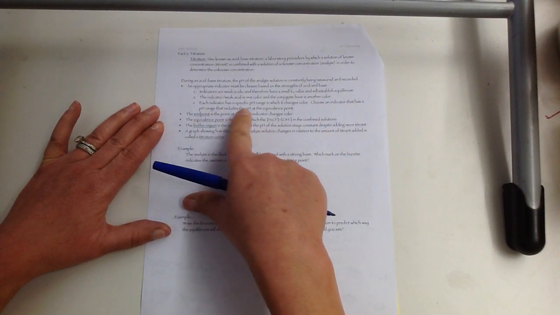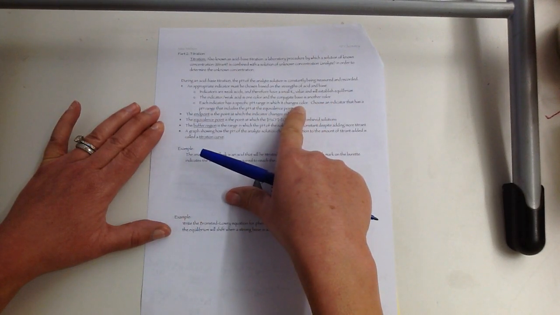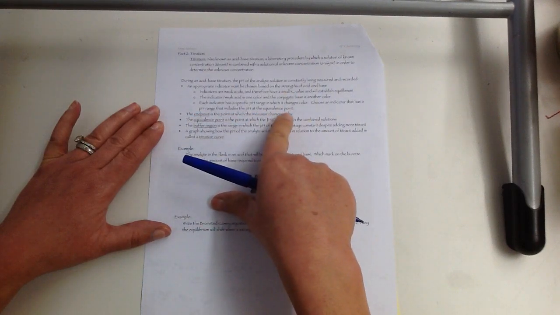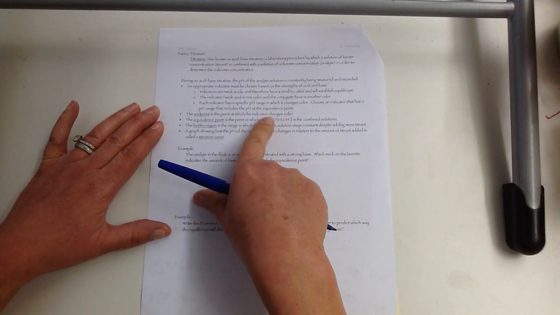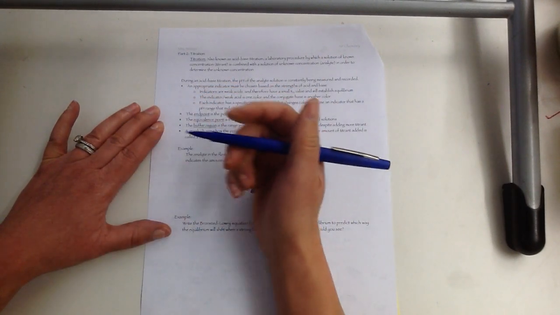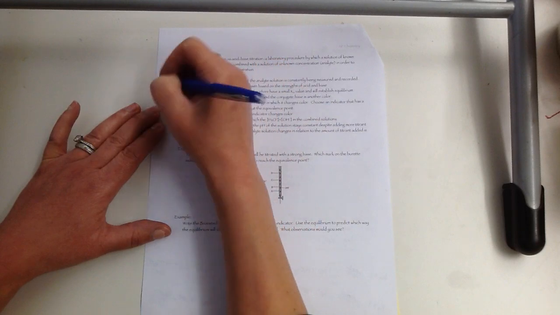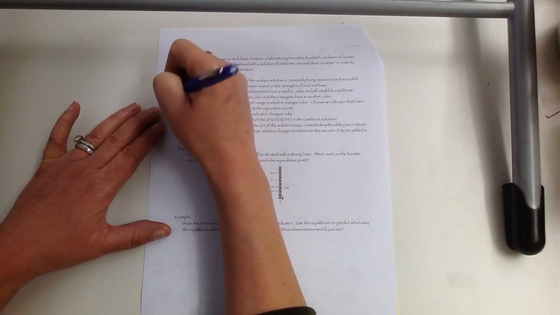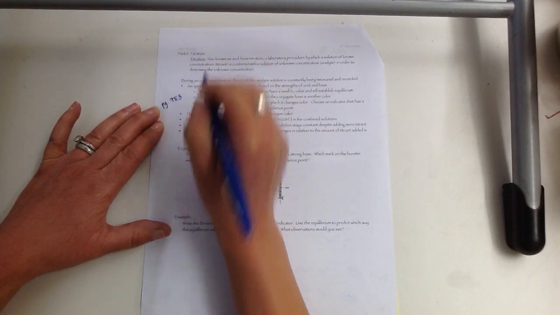And then each indicator has a specific pH range so that it changes color. You want an indicator that has a pH range that includes the pH at the equivalence point, if possible. If not, you want to choose one that has an endpoint that's really, really close to the equivalence point. You can find the different indicator ranges on page 783 of your textbook if you're interested.